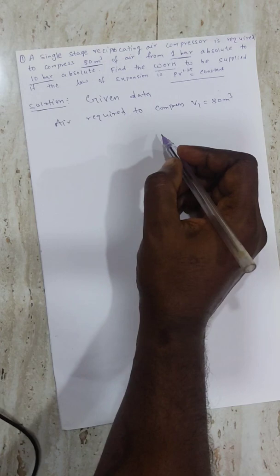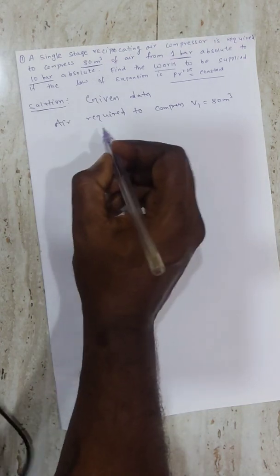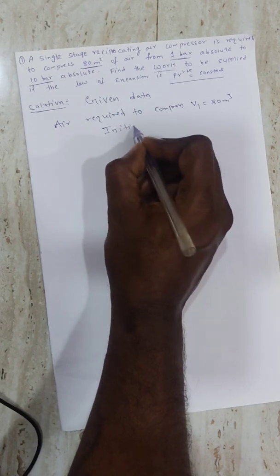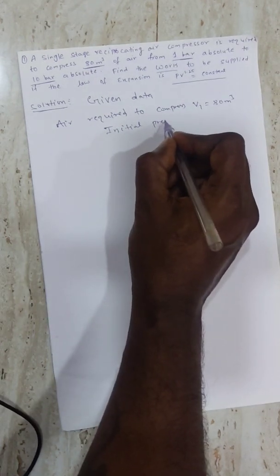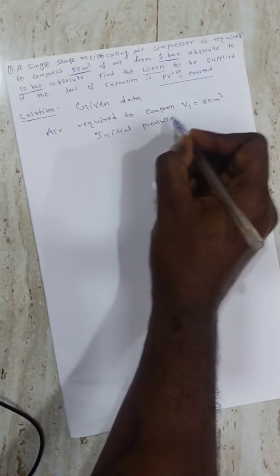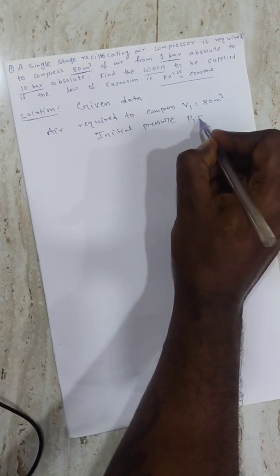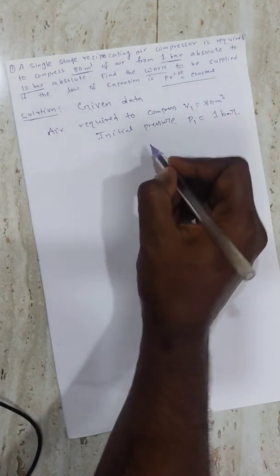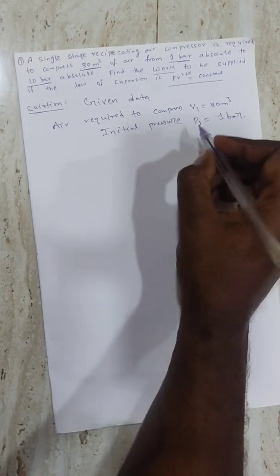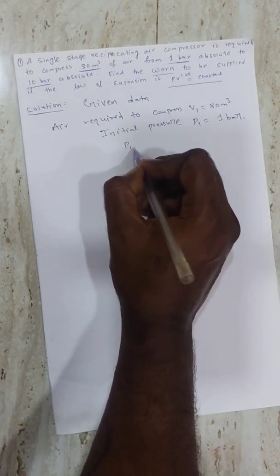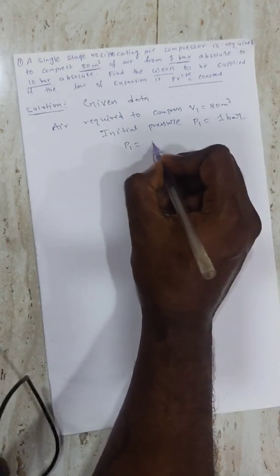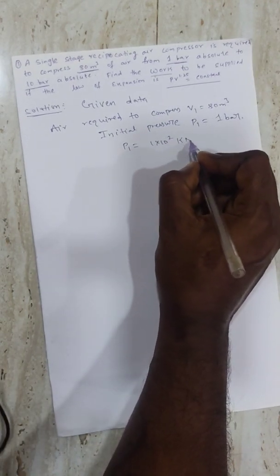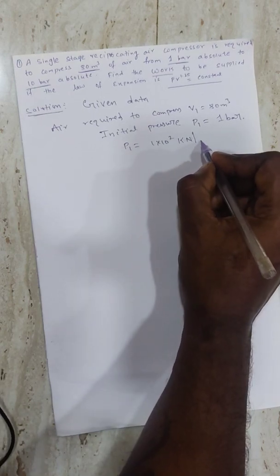He has given V1 equal to 80 meter cube, and the initial pressure. What is the initial pressure? P1 is equal to 1 bar. Therefore, we change the units: P1 is equal to 1 into 10 square kilonewton per meter square.